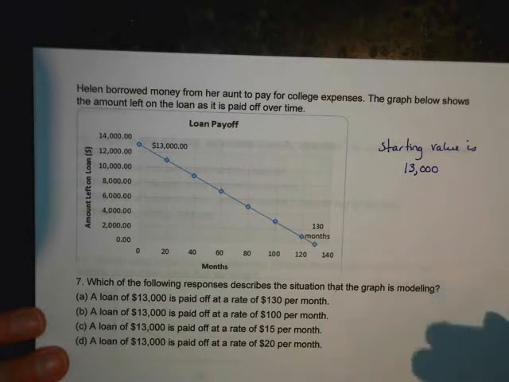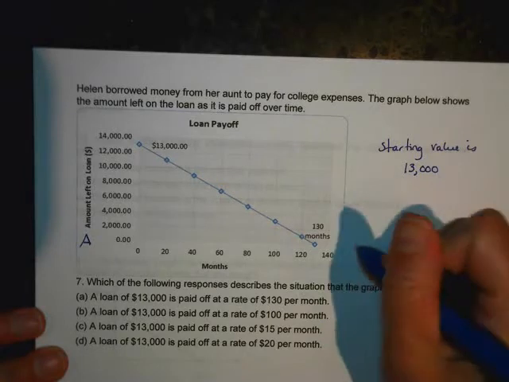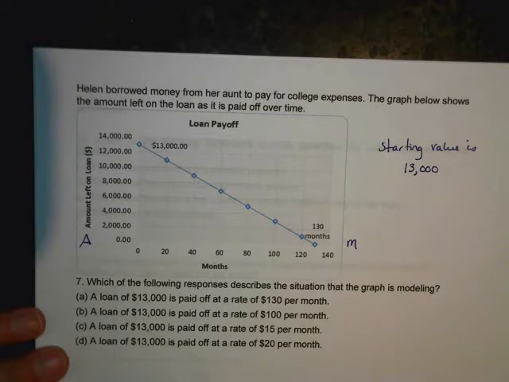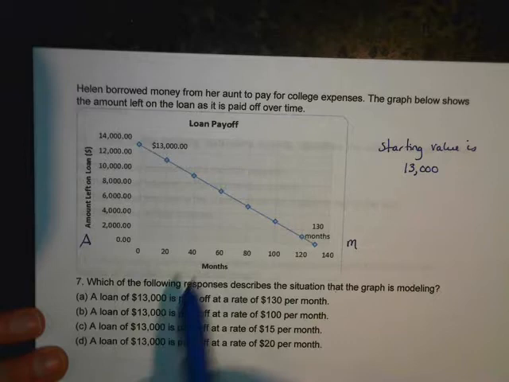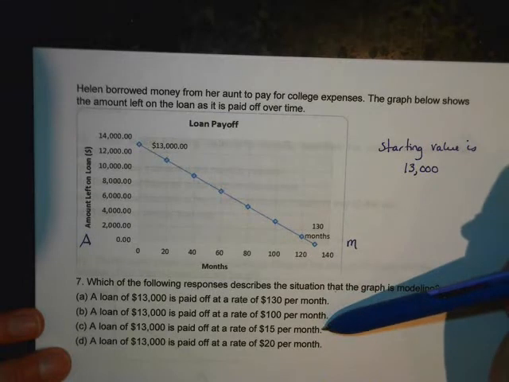Okay, now remember the line is the starting value plus or minus a change times the input. So they wanted this to be A for amount, and this is M in months, I'm assuming. Which of the following responses describe the situation that the graph is modeling? Well, a loan of $13,000 is paid off at a rate of $130 per month, $100 per month, $15 per month, or $20 a month.